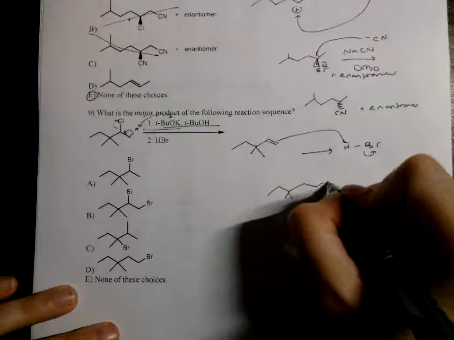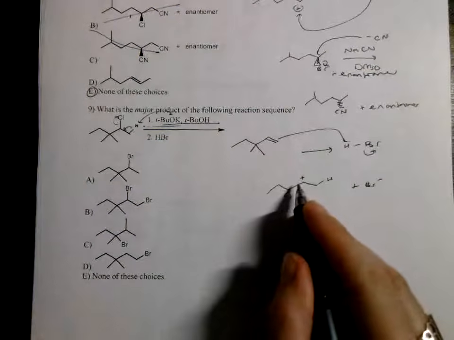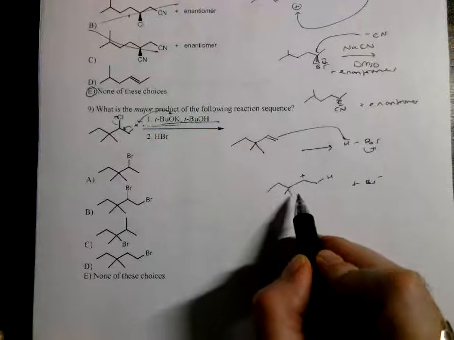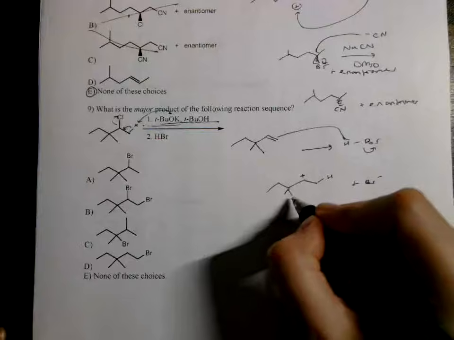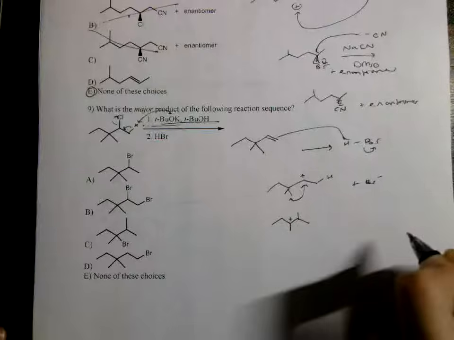So the hydrogen adds here and the carbocation is here, plus Br minus. Anytime there's a carbocation, you got to check for rearrangement. There is a methyl available right next door. There's not a hydrogen available, so it won't do a hydride shift. It'll do a methyl shift. So this methyl will just do a switcheroo. Again, that's not the most proper way to think of it, but that's how I think of it.